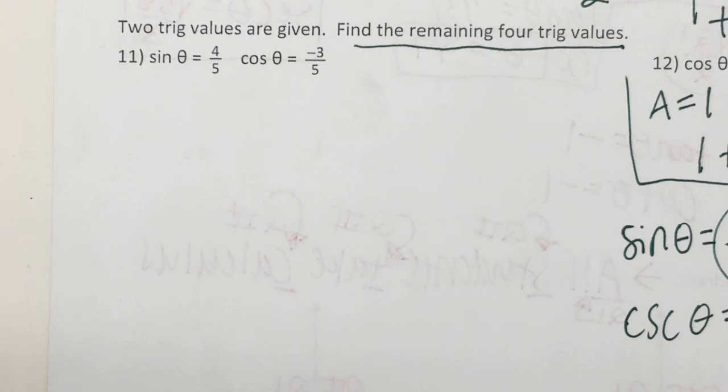So sine is blank over blank. What is this? Opposite, adjacent, hypotenuse? Which one is hypotenuse? Alright, think SOH CAH TOA. Stop. That means sine is opposite over hypotenuse. So the 4 is your opposite, 5 is your hypotenuse. And cosine, that's CAH, which means cosine is adjacent over hypotenuse.